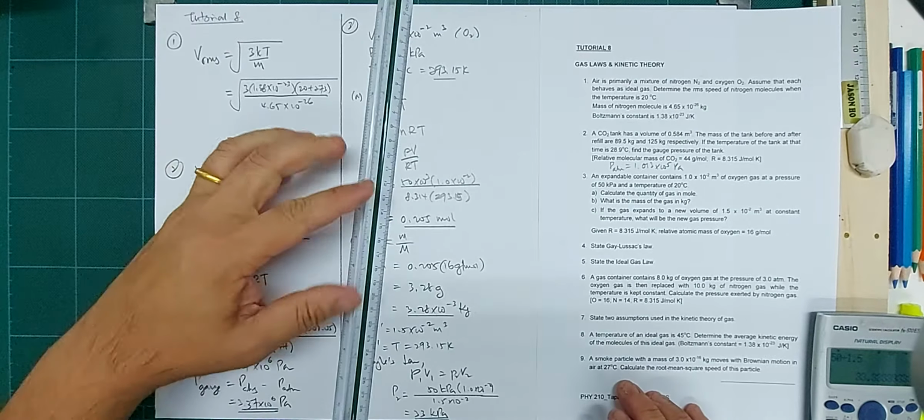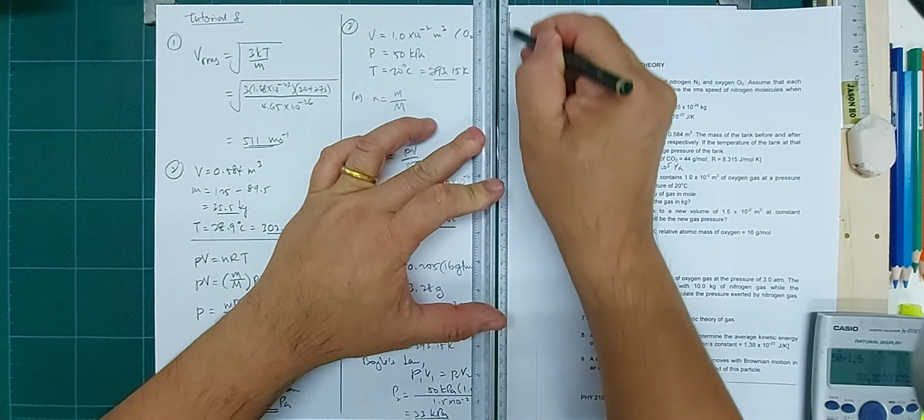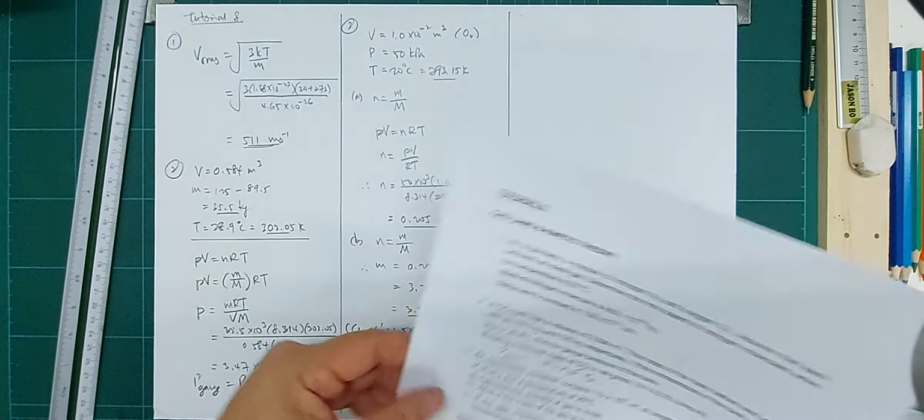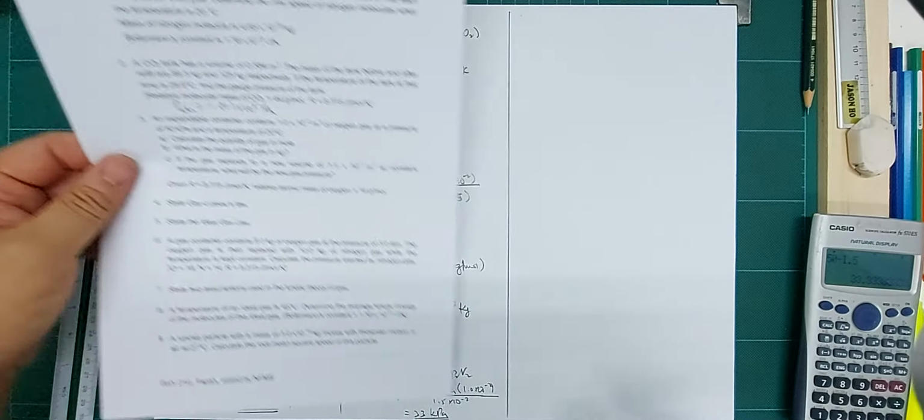Alright, so next time use your logic, common sense. Using this type of common sense, it is much easier to check whether you really have a correct answer or not. At least common sense tells you whether your answer is in the correct range or not.